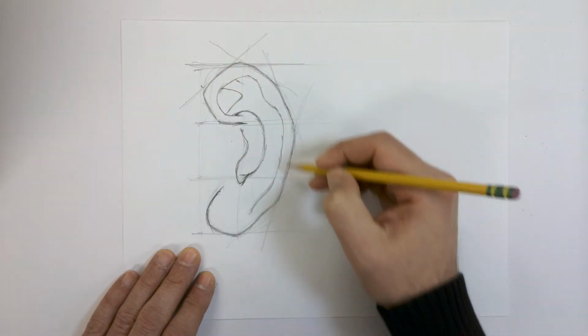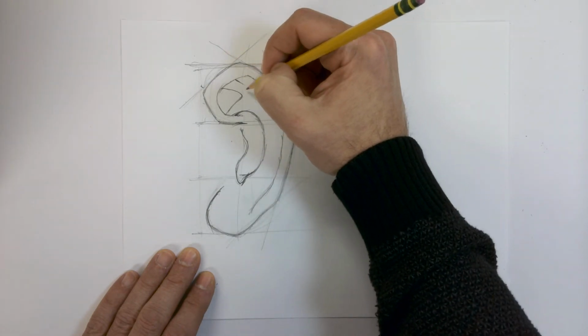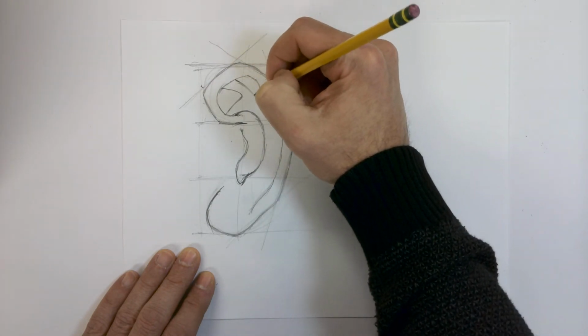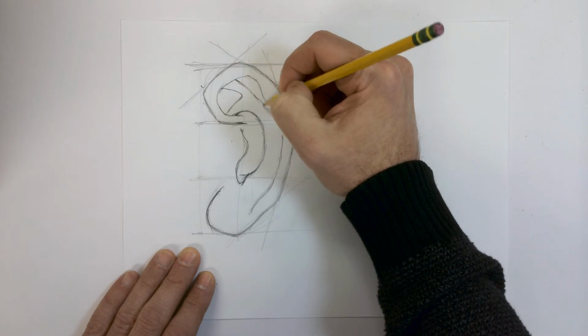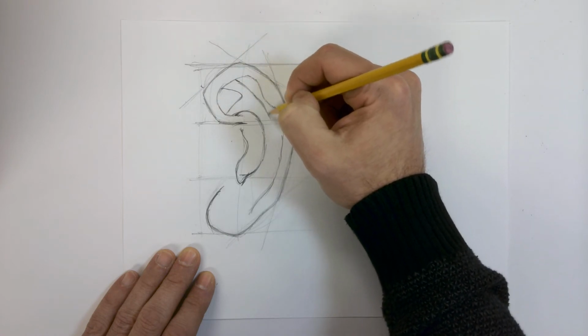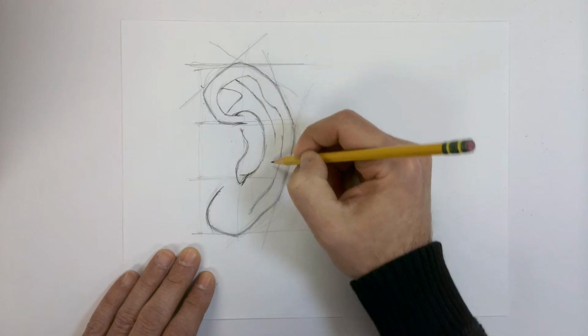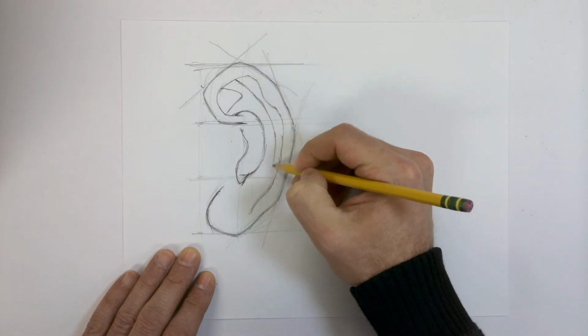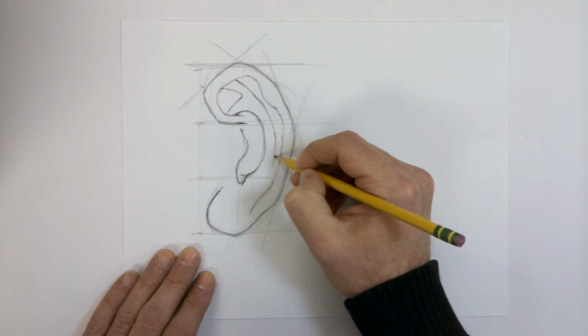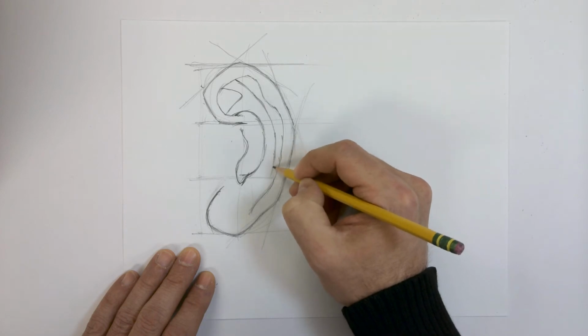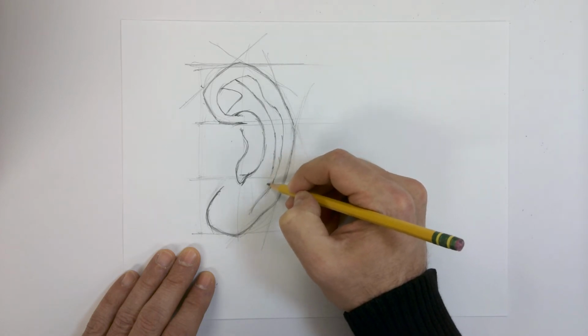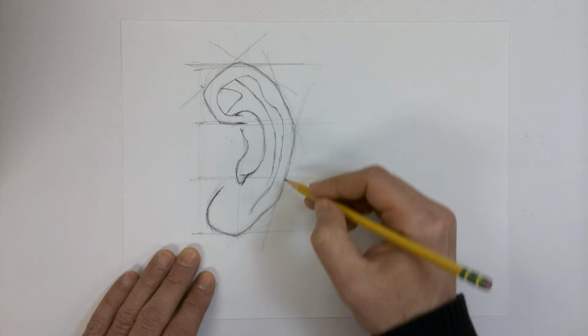And we're also going to take a line and just come down so that these two kind of meet.